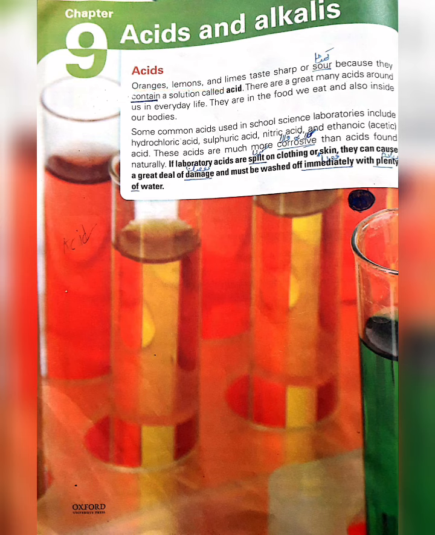Some common acids are also used in our science laboratories. For example, hydrochloric acid, nitric acid, sulfuric acid and ethanoic acid, that is acetic acid. As these acids are very corrosive, we need to handle them with a great deal of care, because if they spill on our skin or clothes, we need to wash them immediately with plenty of water.